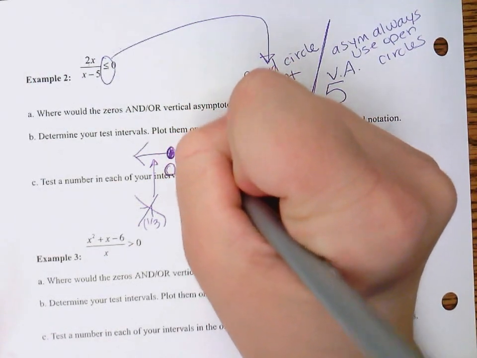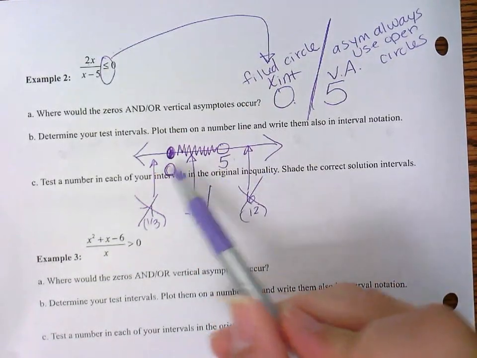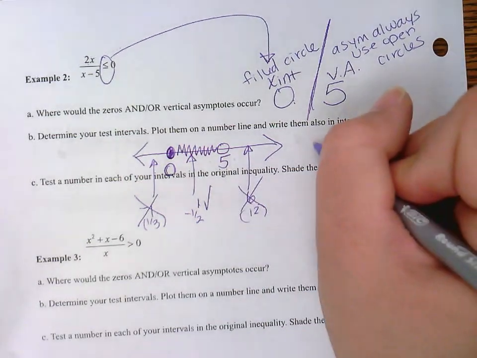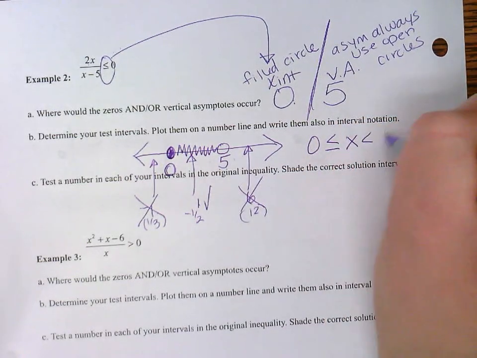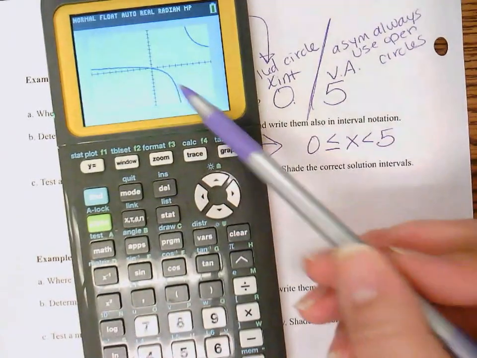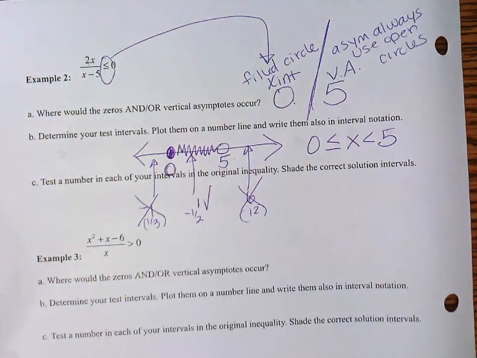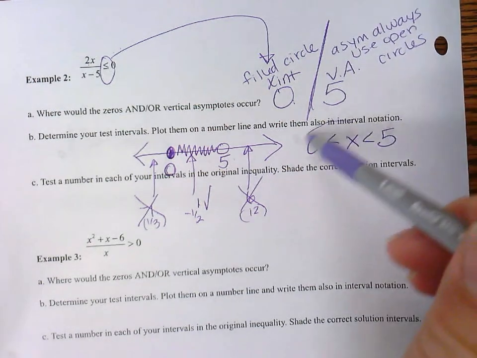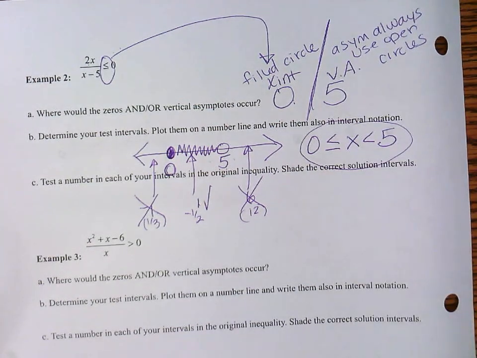So my solution region is between 0 and 5 on the x-axis. 0 is less than or equal to x, which is strictly less than 5. And I can see that that is where my graph is below the x-axis. So it should all go hand in hand with practicing things about rational functions and polynomial functions and looking at a graph: where is it above or below the x-axis?